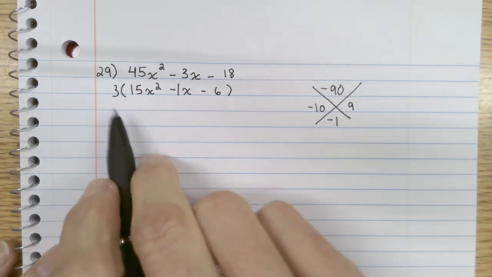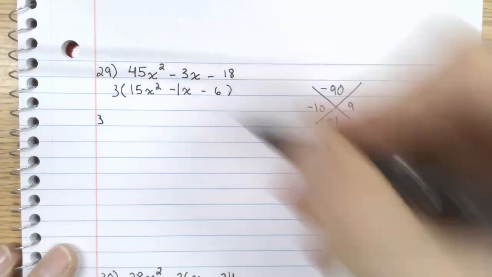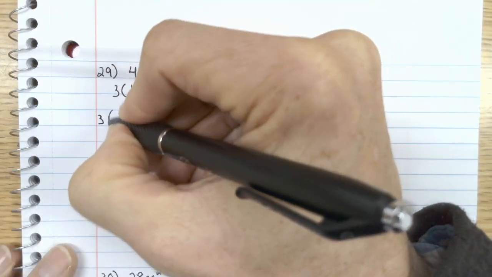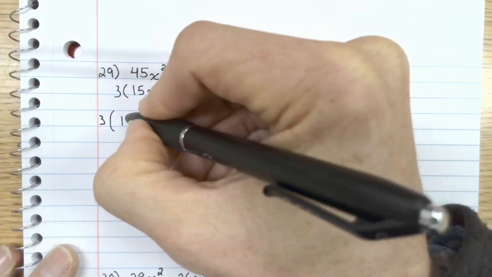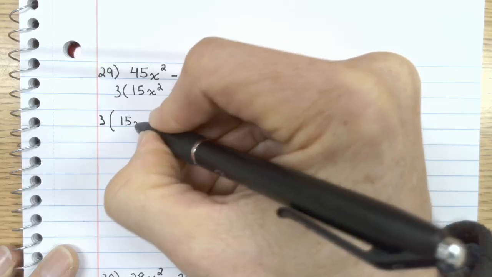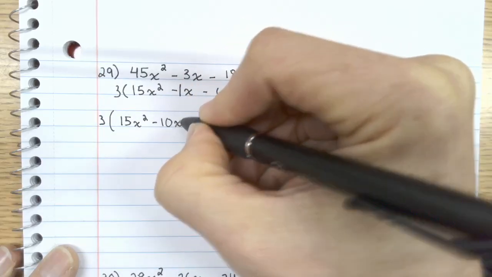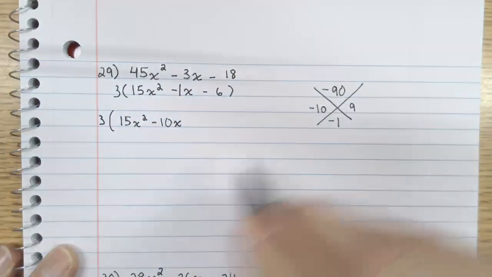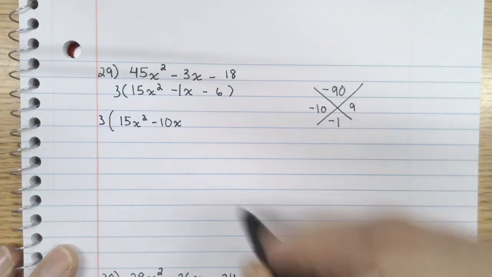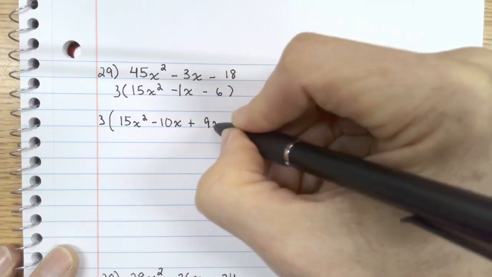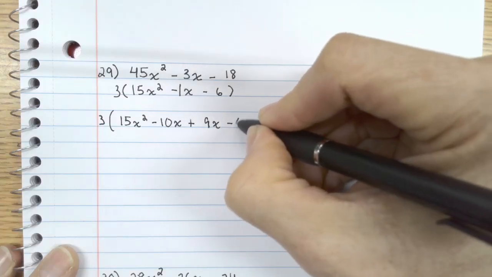So now we want to rewrite this expression here. So I'm going to leave the 3 off to the side here. And then I'm going to have 15x squared minus 10x plus 9x minus 6, not 6x.